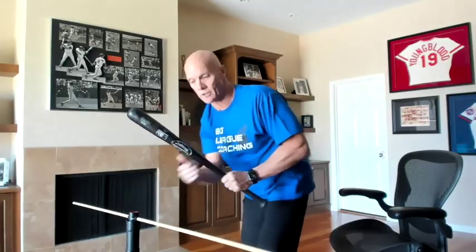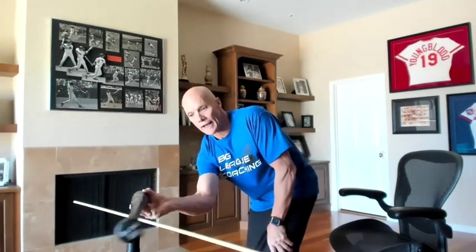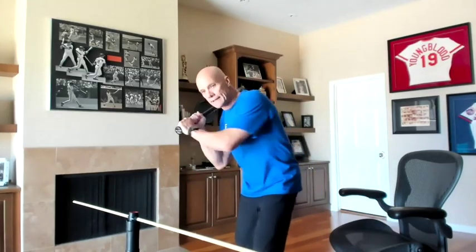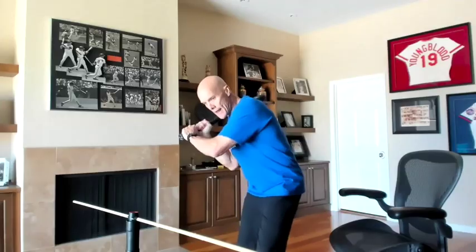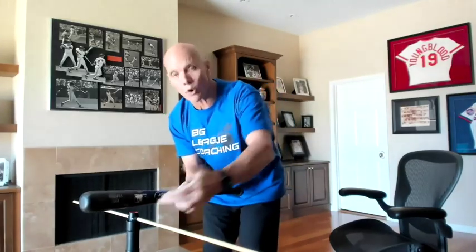If I'm sitting here, in order for me to hit this pitch to left field, this is the path of the baseball, and this is the angle the ball is going to go off the bat. So I'm going to have to get my hands in, like I told you before, and throw the bat here. Now this angle is going to create the direction of the ball.